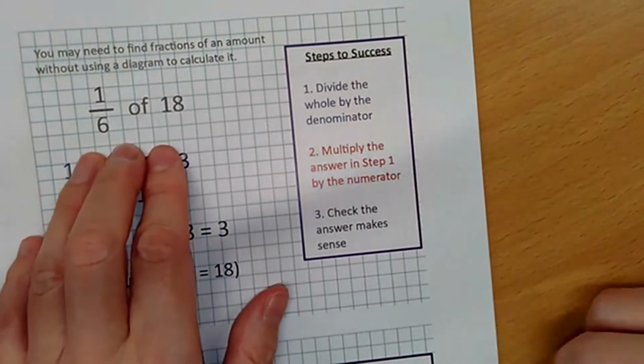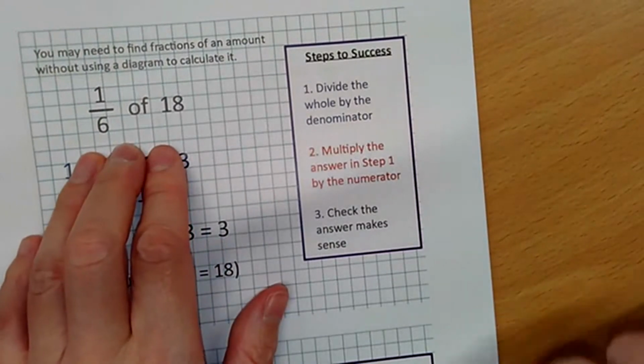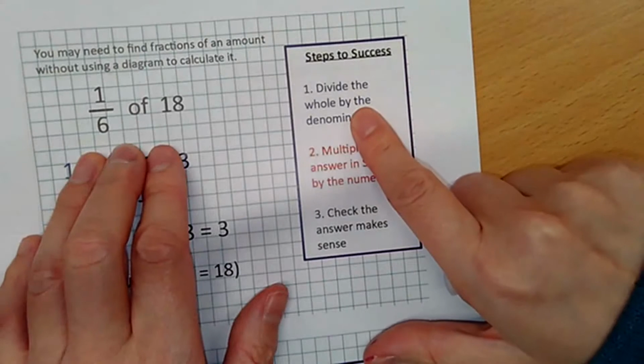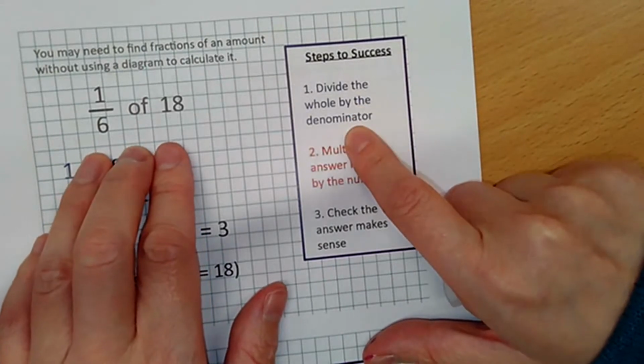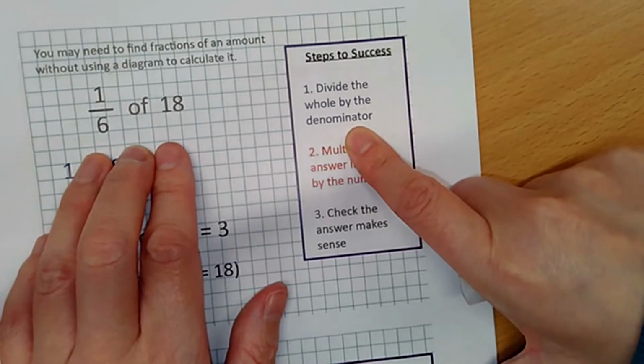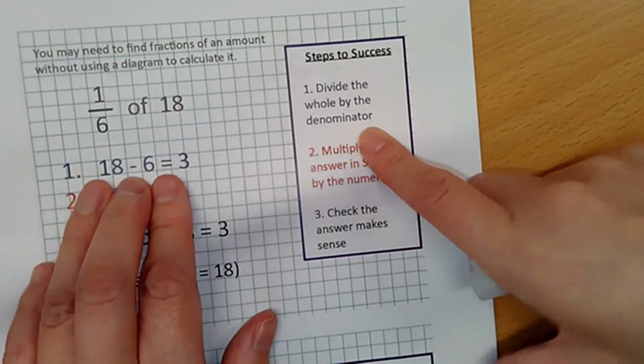So here's our equation. It's 1/6 of 18. So the first thing that I'm going to do is divide the whole number. Tell me the whole number. Good, 18 by the denominator. Shout out the denominator, 6. Good, so I'm going to divide 18 by 6.